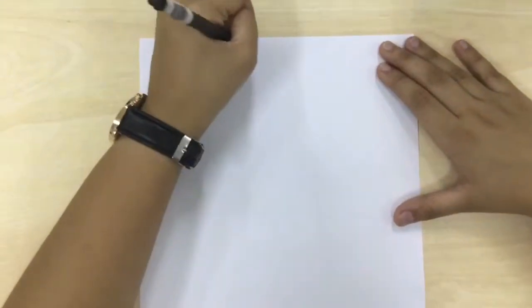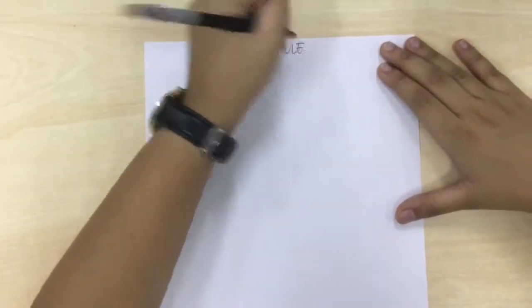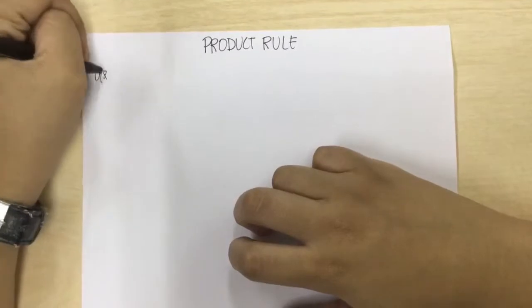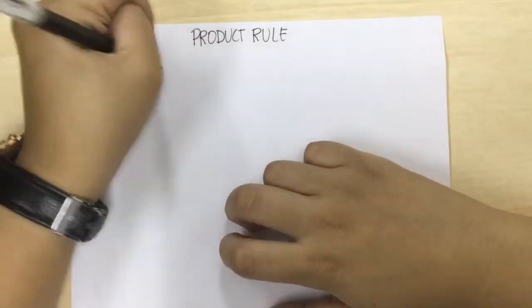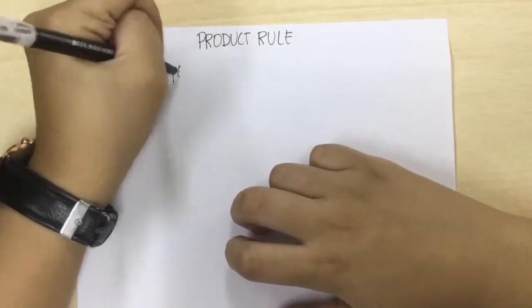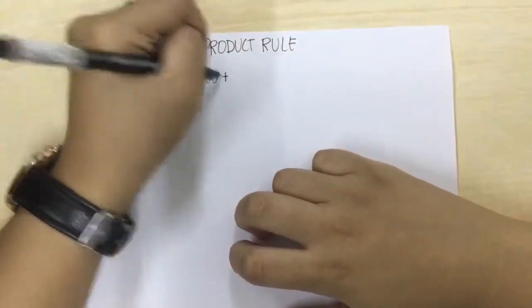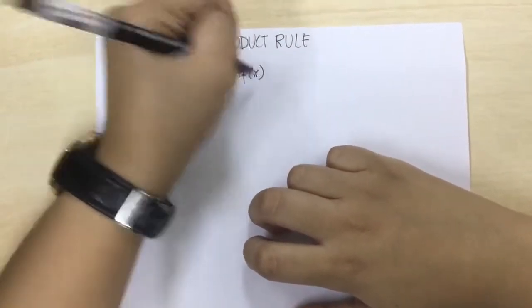The product rule. f of x times g of x is equal to f of x times the derivative of g of x plus the derivative of f of x times g of x.